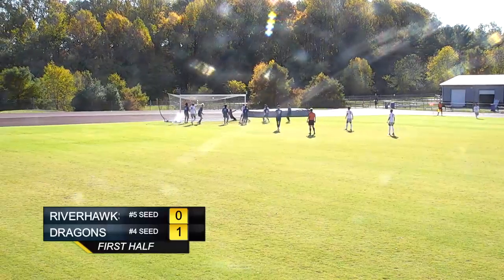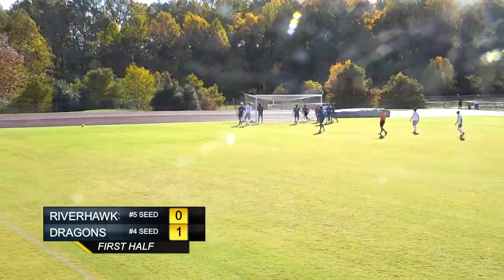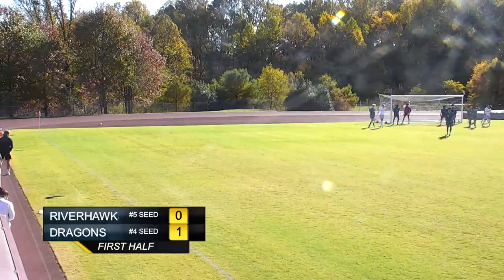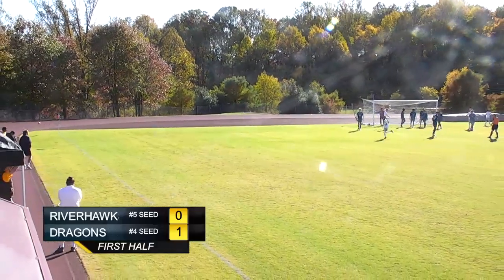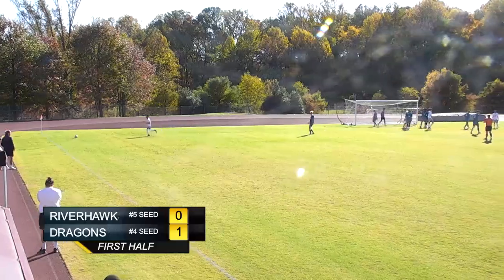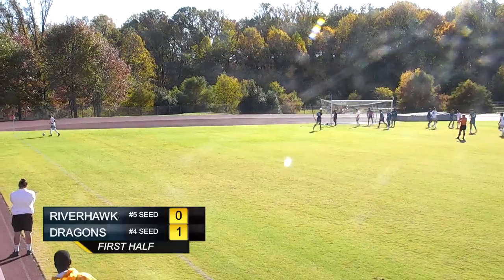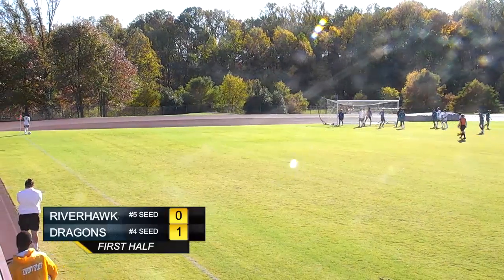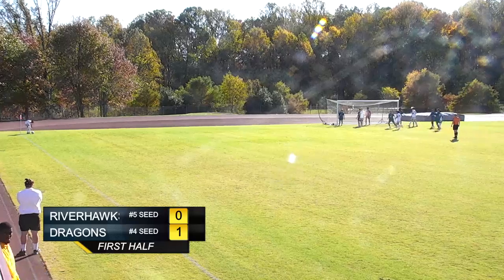Simmons! So close. Barrientos! Oh, he missed it by inches! And I think that's another corner. Another corner for the Dragons. Oh, Barrientos was so close to getting two. Truce Norton will take this one.